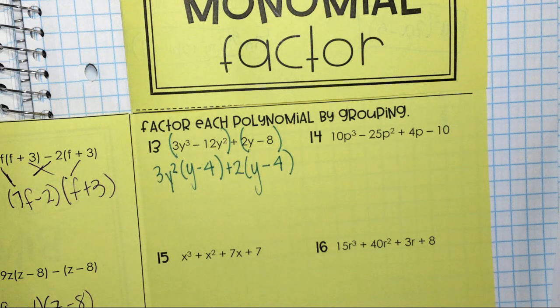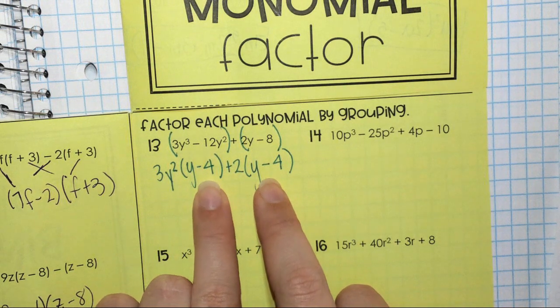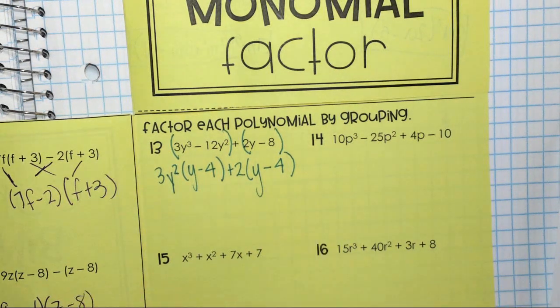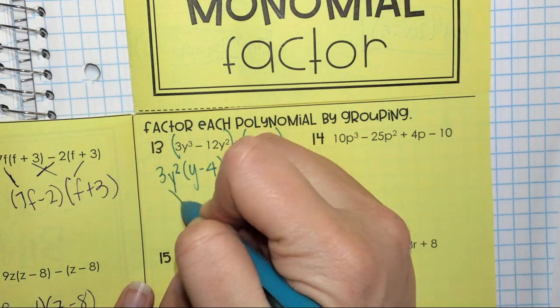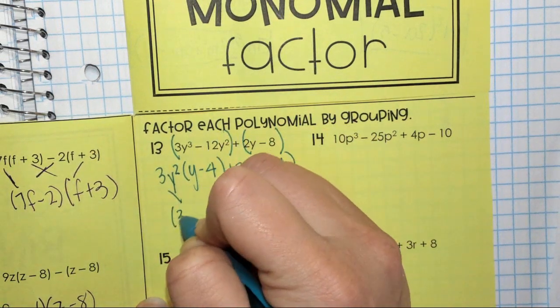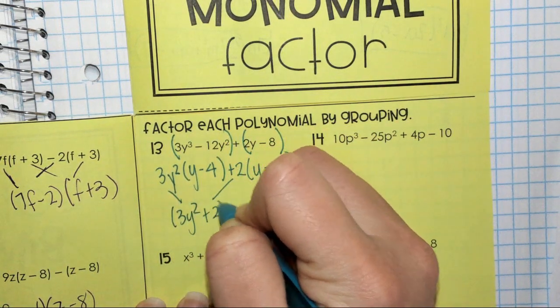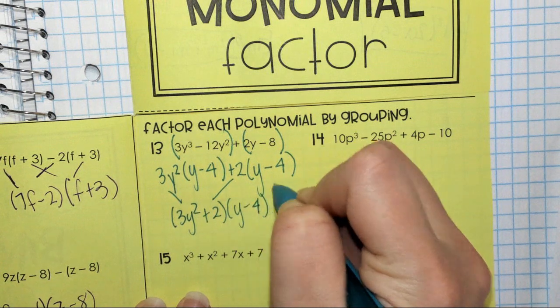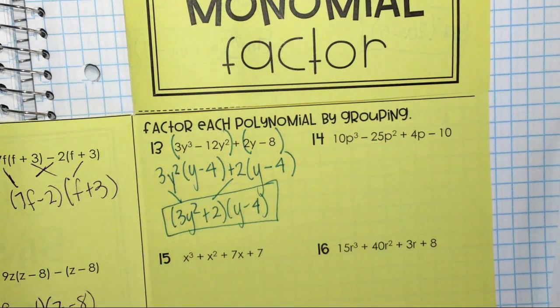Does everybody see how we got to that point? Are we sure? Does anybody not see? You just need to speak now. Alright, now, do we have a binomial in common? Yes, thank you. So we bring these 2 down. We have 3y squared plus 2 and y minus 4. Ta-da!